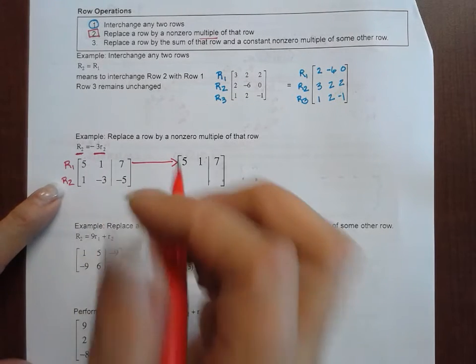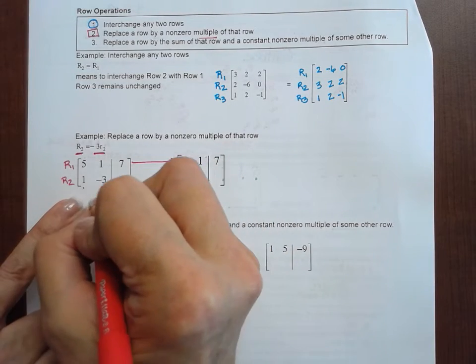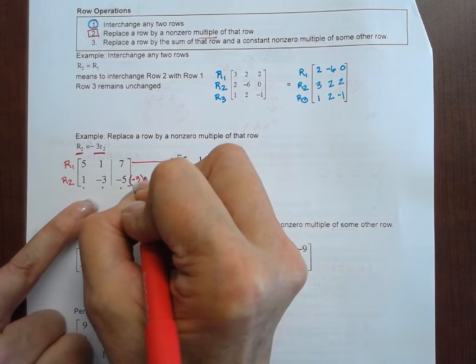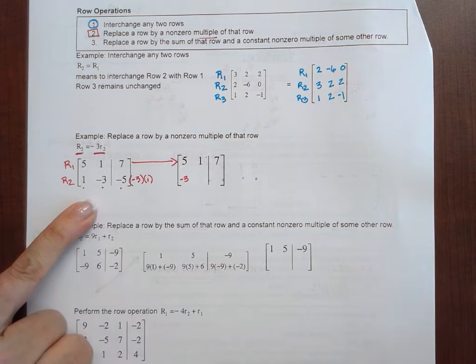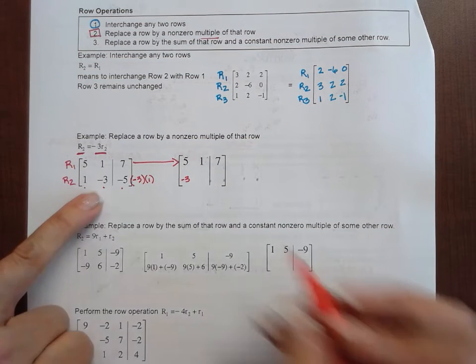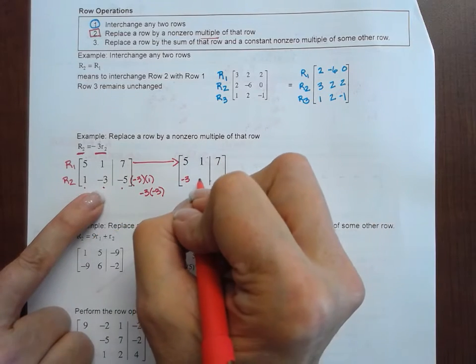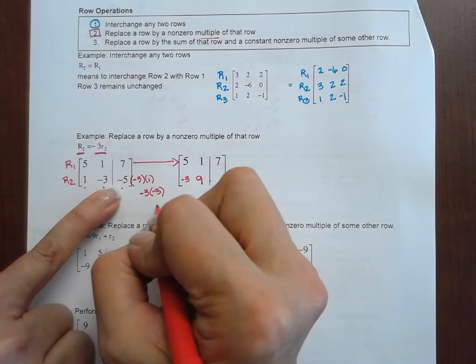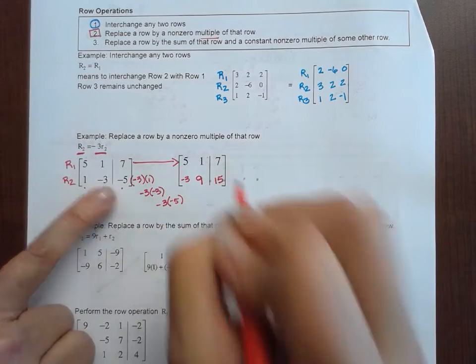But for row 2, I'm going to multiply every element by -3. So -3 times 1 becomes -3. -3 times -3 becomes +9. And then -3 times -5 becomes 15.